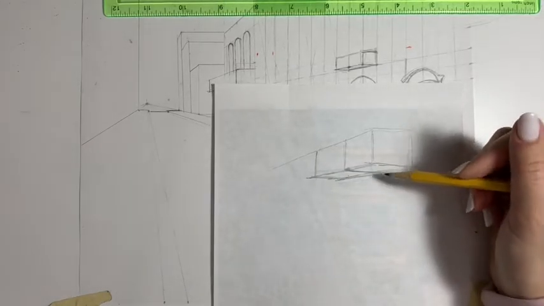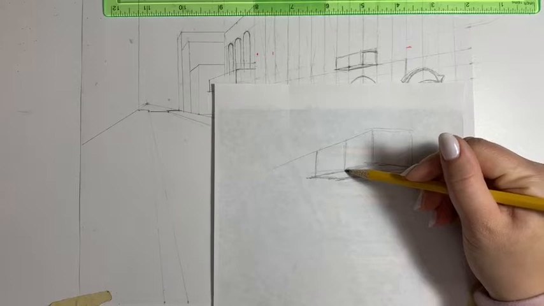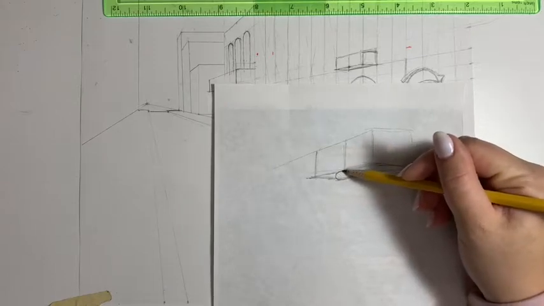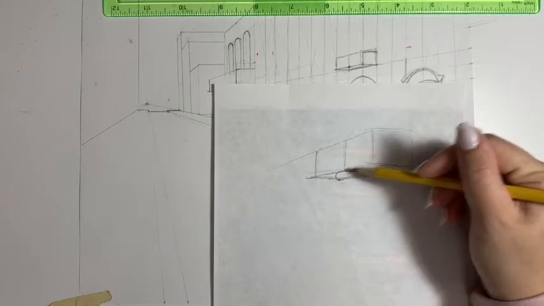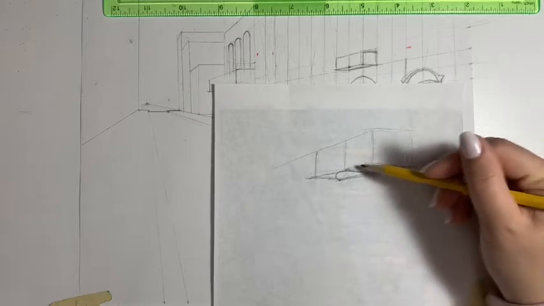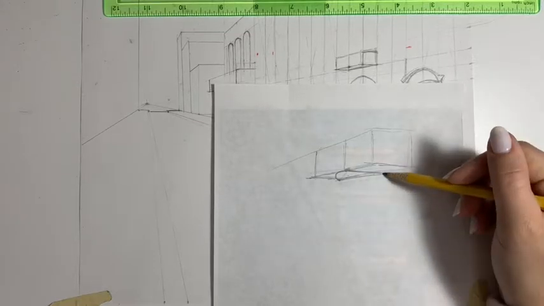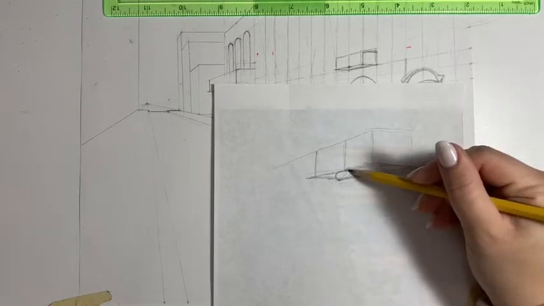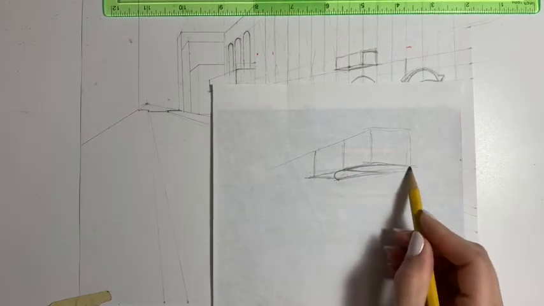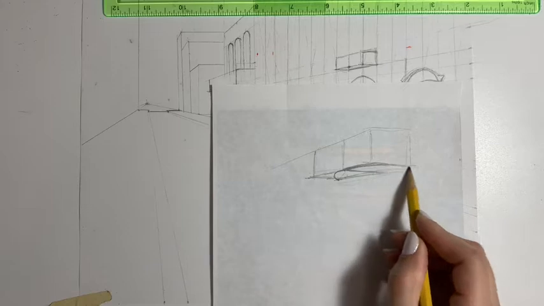To curve it, what you're going to do is this middle line is going to curve and go to its opposite corner. So that's the opposite corner. Same here, the opposite corner is right over here because you have corner, corner, corner, corner. So to the opposite corner, you're going to curve that. The curve is going to be much wider.